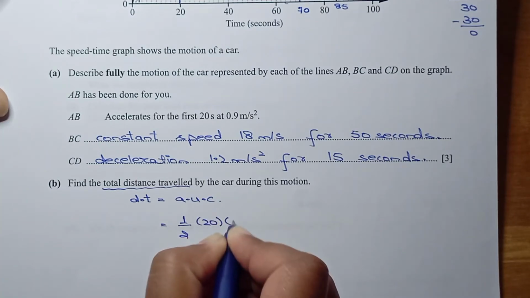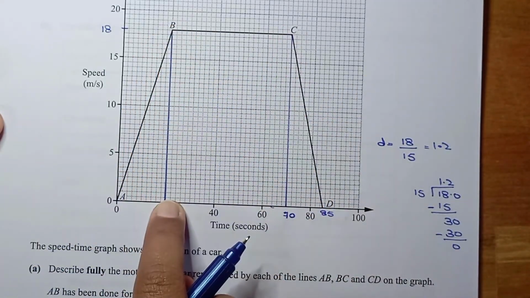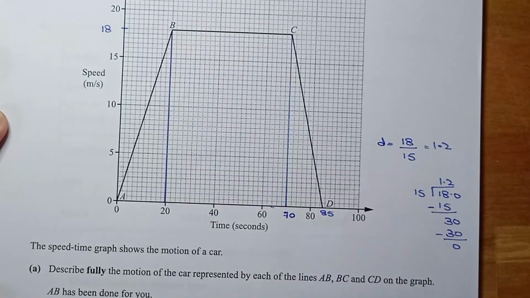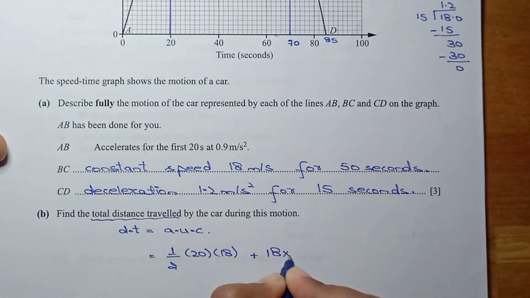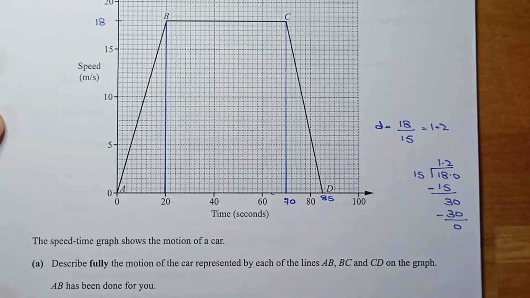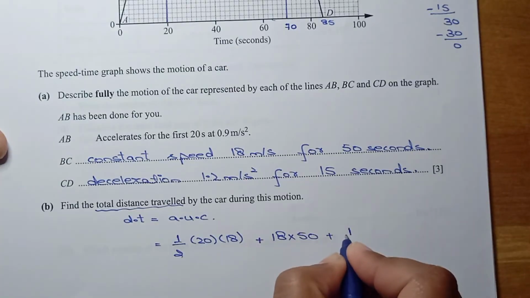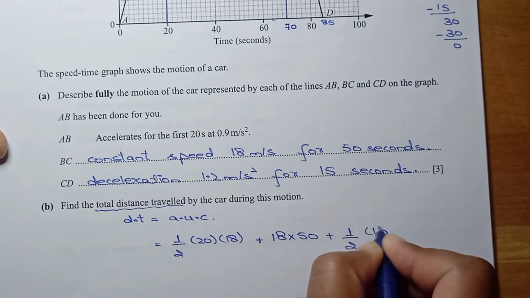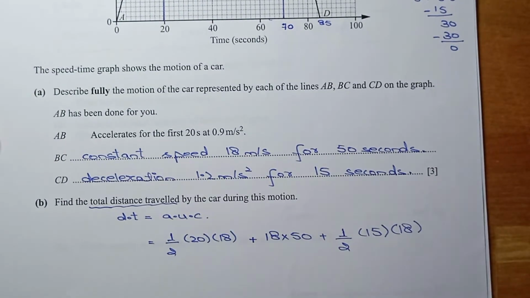20 times 18. Plus the middle portion, you can see it is a rectangle and this dimension is 18 and this would be 50. So 18 times 50. Plus the last is also a triangle, that is half base times height. Base is 15 and the height is again 18. So we have half 15 times 18. Right. Okay, so let me simplify it further.